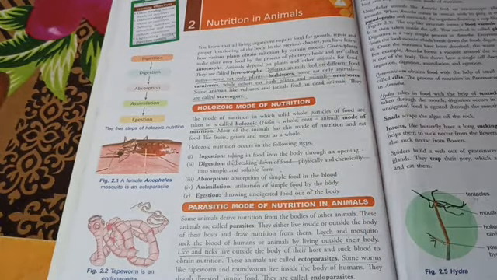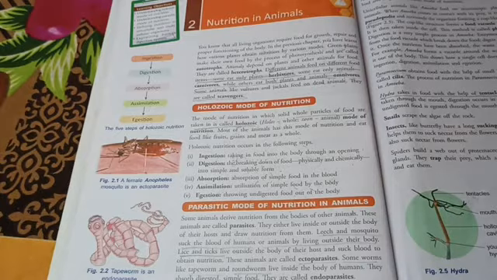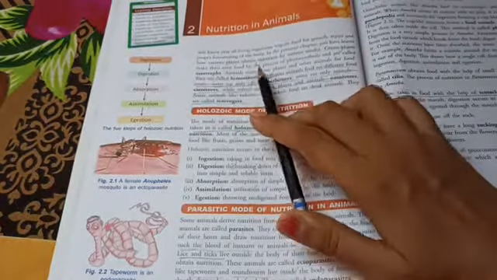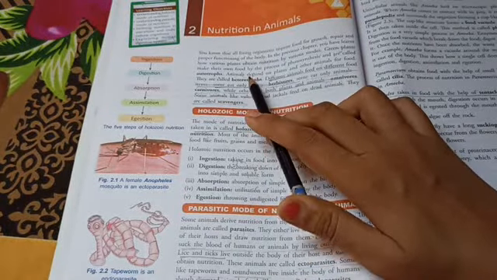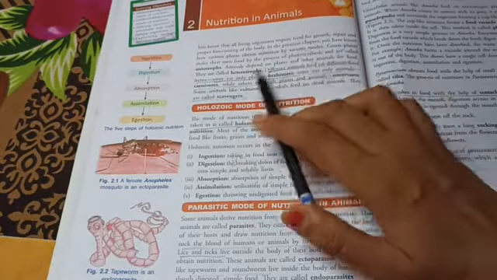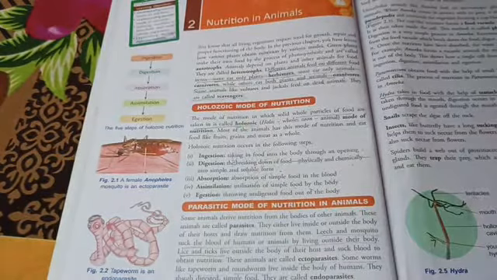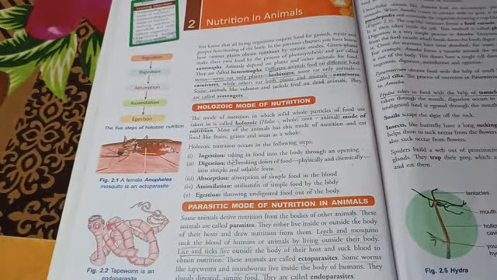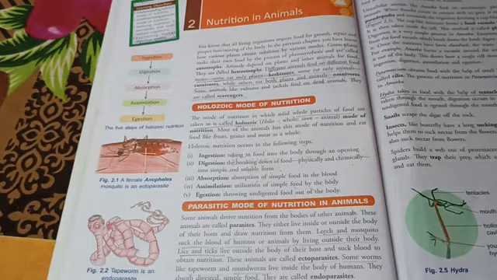But if we talk about animals, they cannot prepare their own food. So they are called heterotrophs. Animals that depend on plants and other animals for food are known as heterotrophs. Heterotrophs are those which cannot prepare their own food, and so they have to depend on either plants or other animals for the food, for the nutrition.